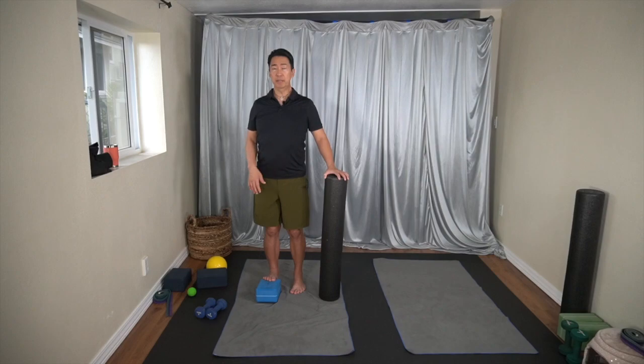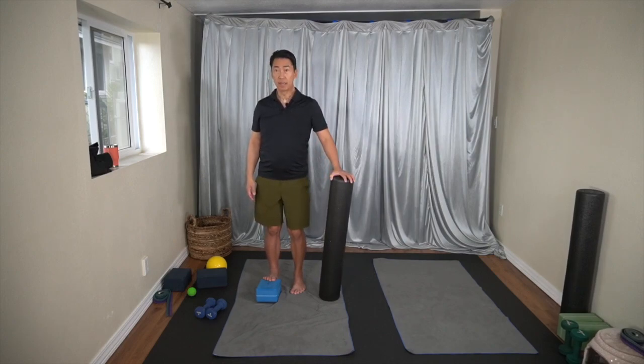So in this position, abs are nice and tight. You're going to bend and straighten your right leg. Abs are nice and tight on this one. It's okay if your hips boom chicka boom to the side. Kind of like that.